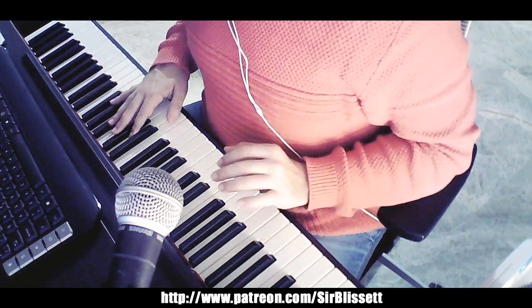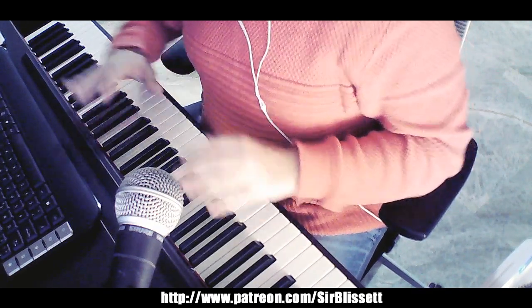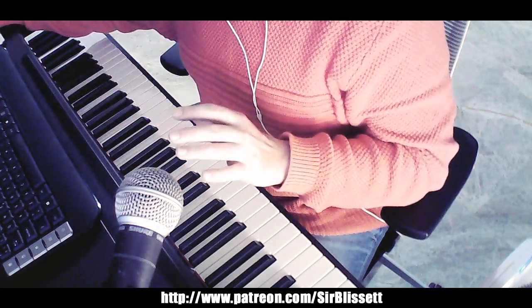Let's forget about this for a moment. Let's just think about the names of the notes. When we are thinking about the names of the notes without having sharps or flats, we are thinking about the quantity of notes.